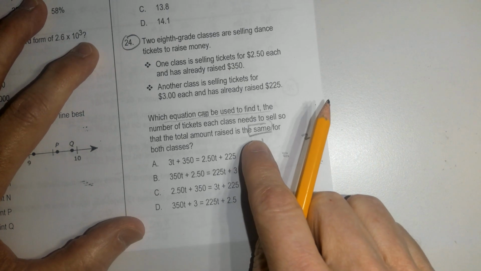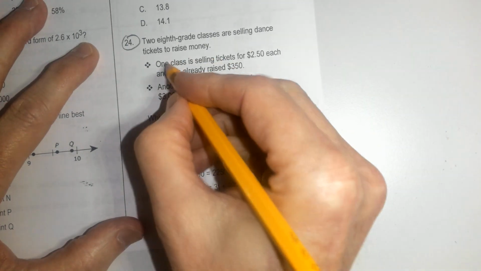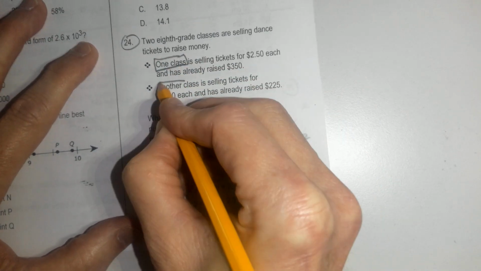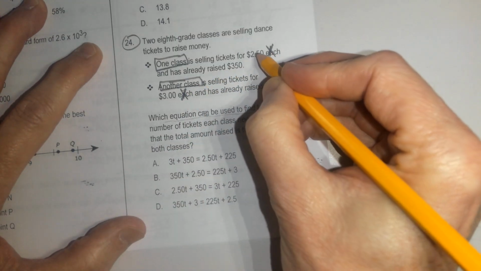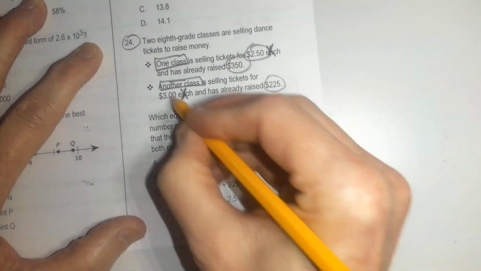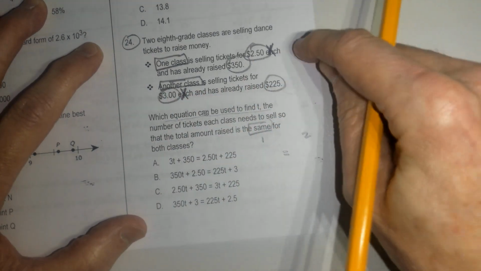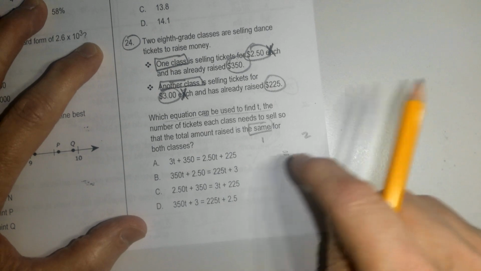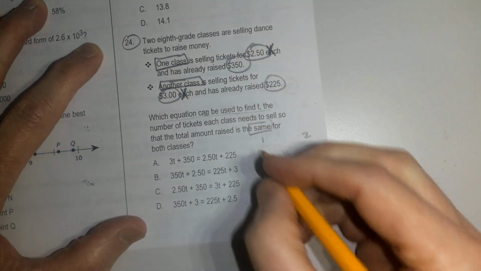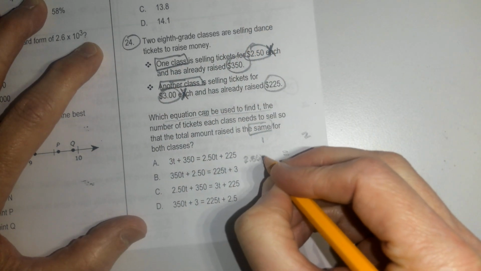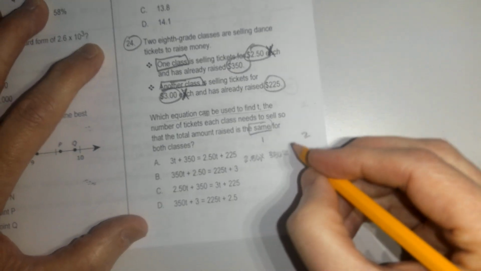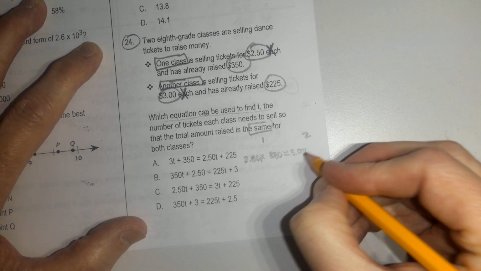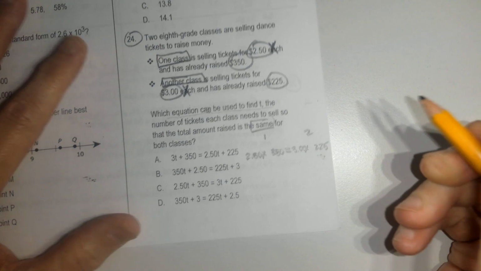Let's go talk about side 1. Side 1 is the first class. Side 2 is some other class. Put an X over the words per, each, and every, and circle the numbers. Take those numbers and put them in side 1 versus side 2. One class has $250X and $350. Side 2 has $3X and $225. Okay?